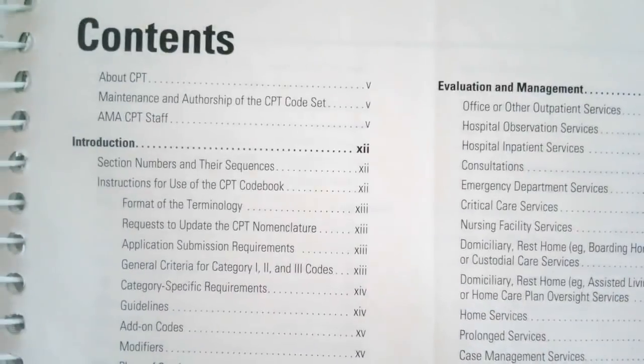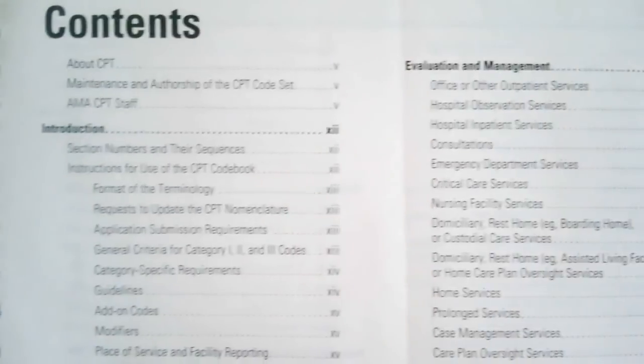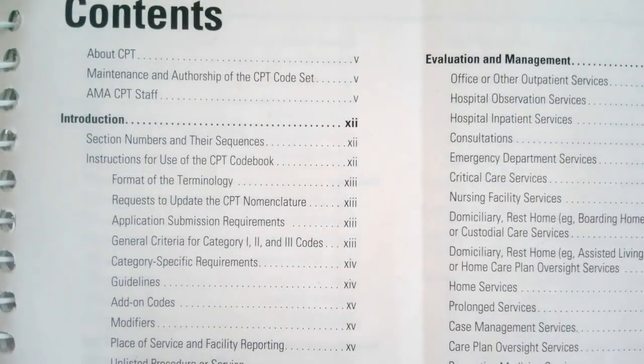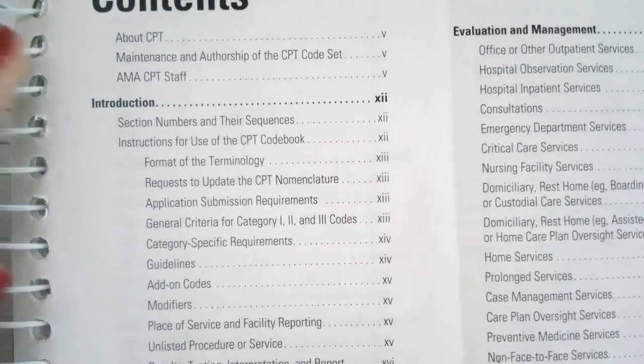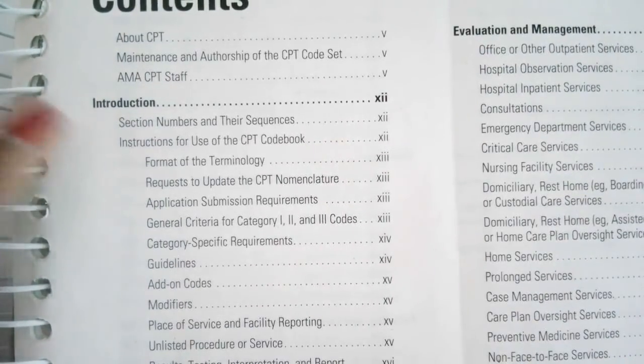Now, the table of contents is something that I recommend that all new users explore. Why? I think before you begin to use a manual, it's just important to know what's contained in the manual. So at the very beginning, you have your introduction.